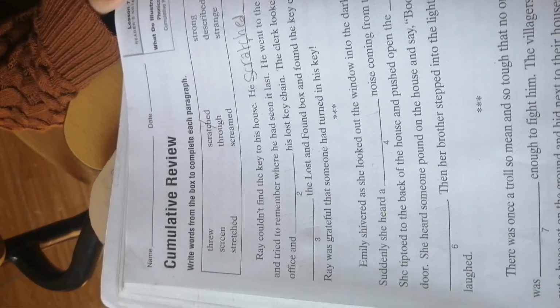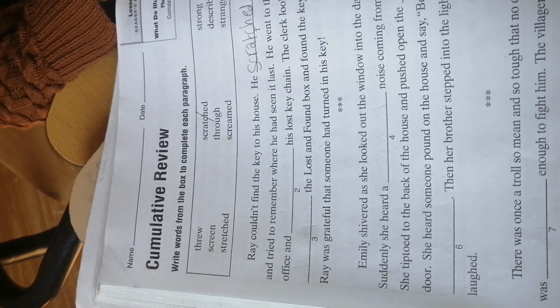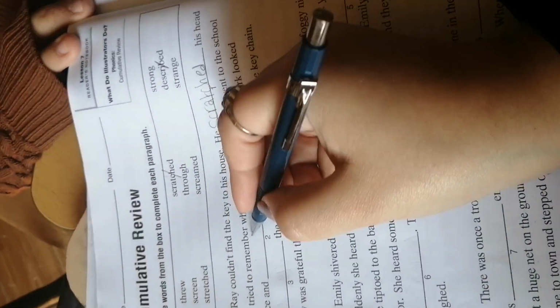He went to the school office and described his lost keychain. So we're going to cross out described and we're going to write it down.